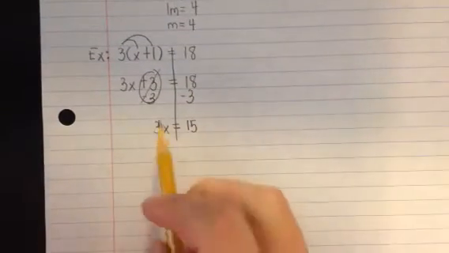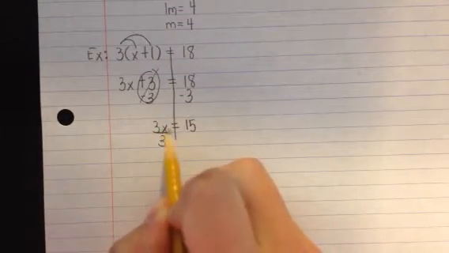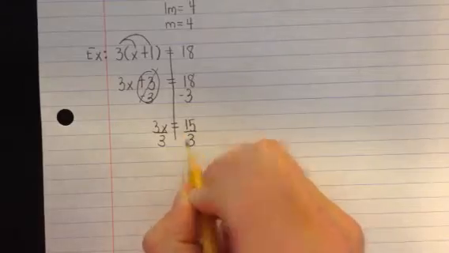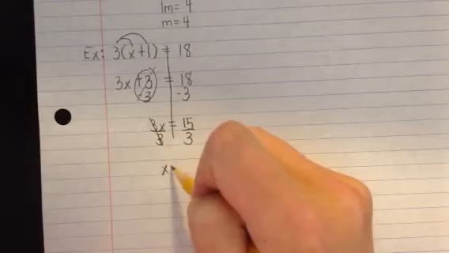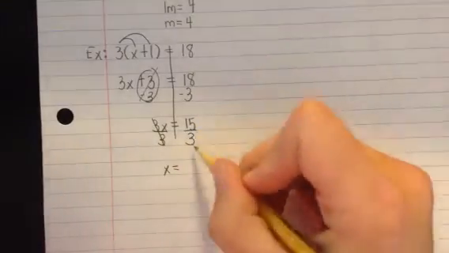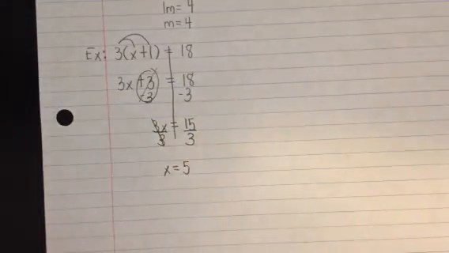Alright, now last but not least, divide. Since we've got multiply to cancel out, we divide. 3 over 3 reduces to 1, so we get 1x, or x equals 15 over 3 is 5. Alright, next example.